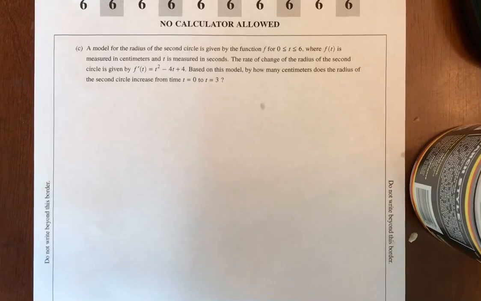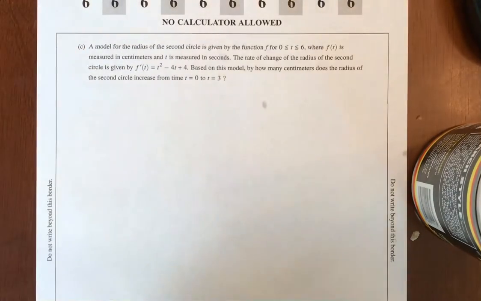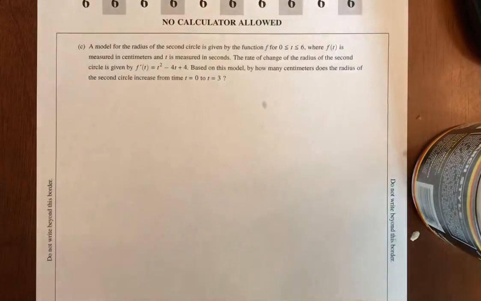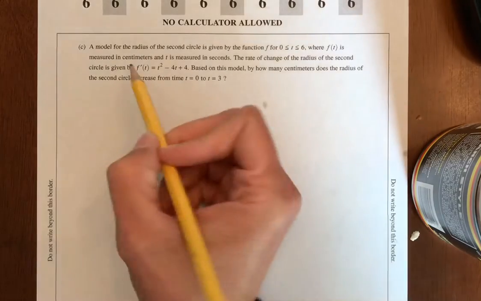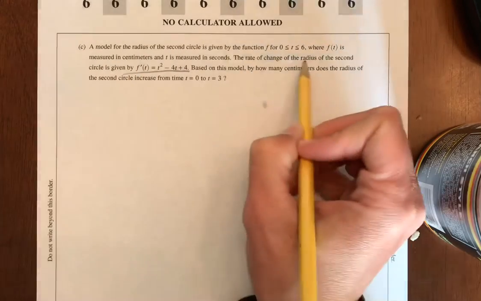All right, so now we're ready to do the last part, part C. It says a model for the radius of the second circle is given by the function f from 0 to 6 seconds, where f of t is measured in centimeters and t is measured in seconds. The rate of change of the radius of the second circle is given by this.